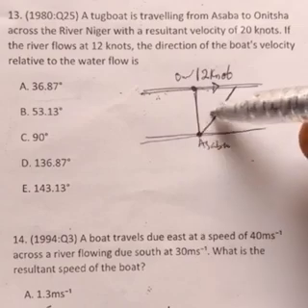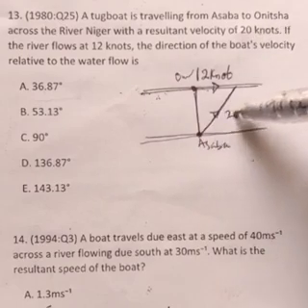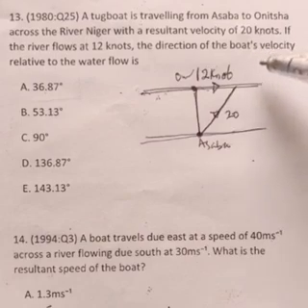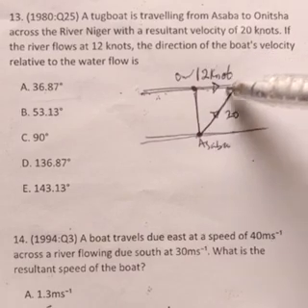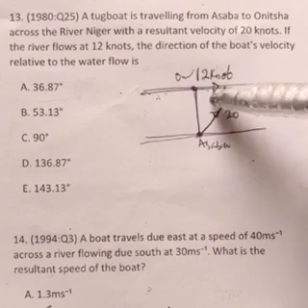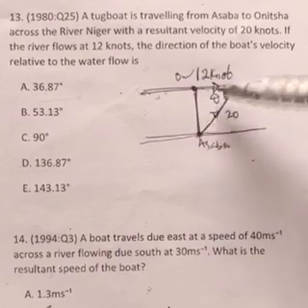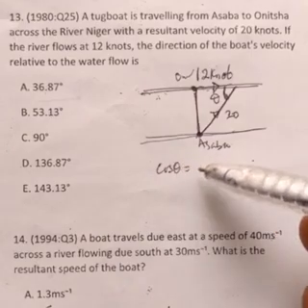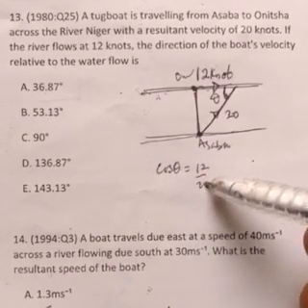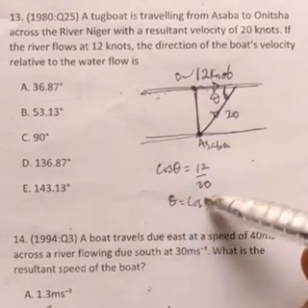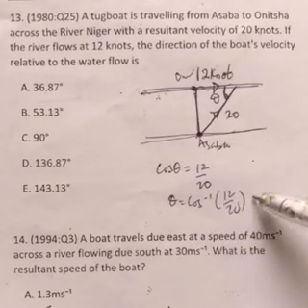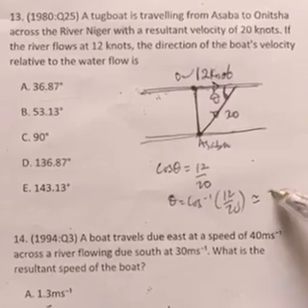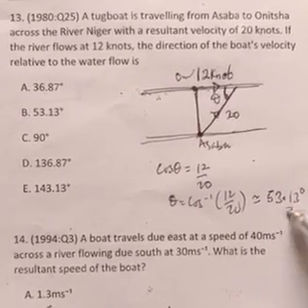And we are told that the resultant velocity of the boat is 20 knots. So this is 20. So the direction of the boat velocity relative to the water flow. This is the boat. This is the water flow. So we are looking for this angle theta. This is the opposite, which is not given. So we have the adjacent and we have the hypotenuse. Adjacent over hypotenuse, that's cos. That's 12 over 20. From here, theta is the cos inverse of 12 over 20. That's approximately 53.13 degrees, which is option B.